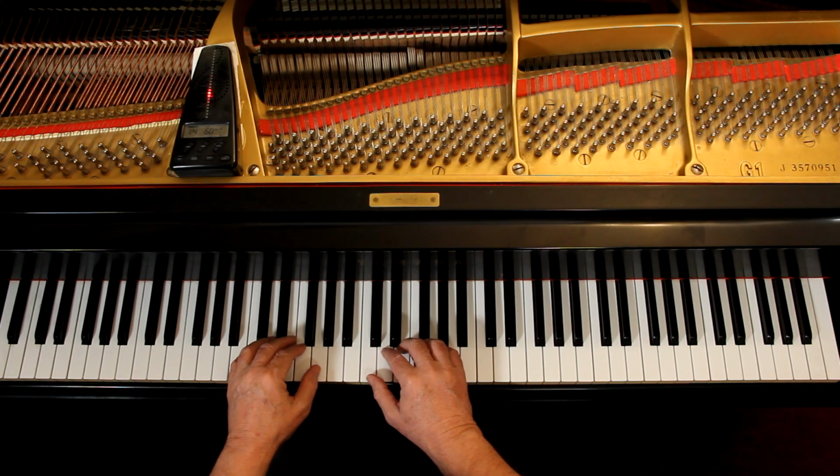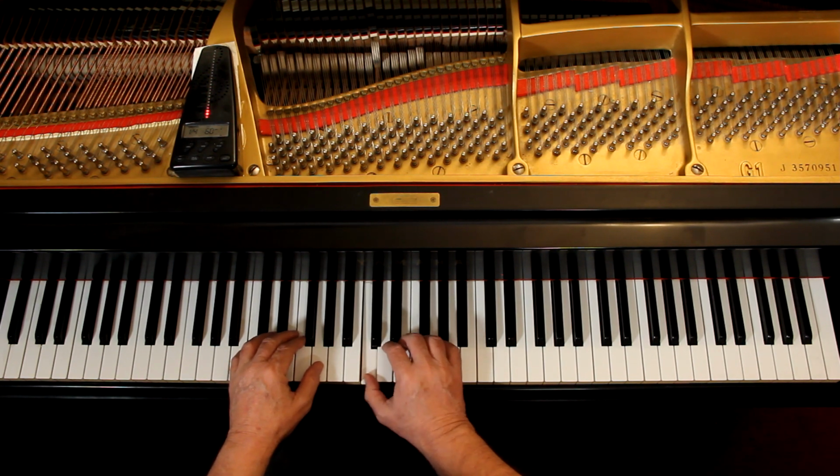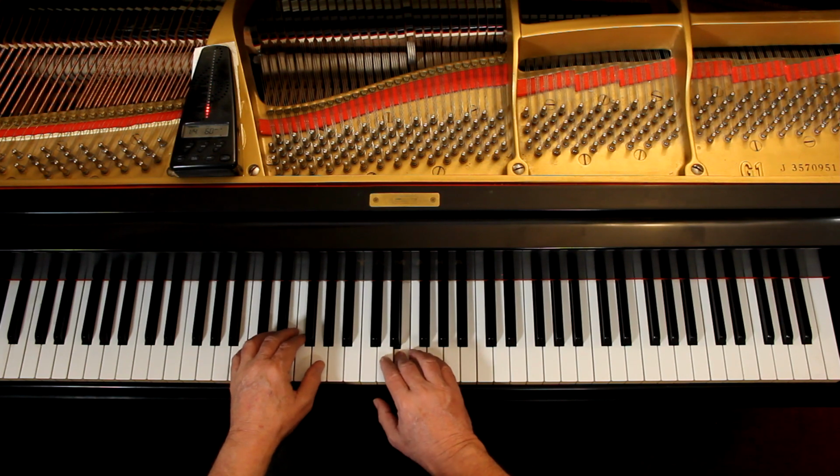This way you know you have the right notes at the right times. I'll give us 4 counts. 1, 2, ready, go. 3, 4.